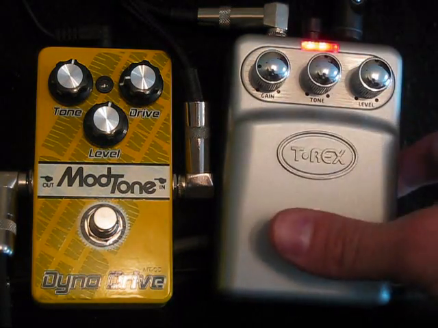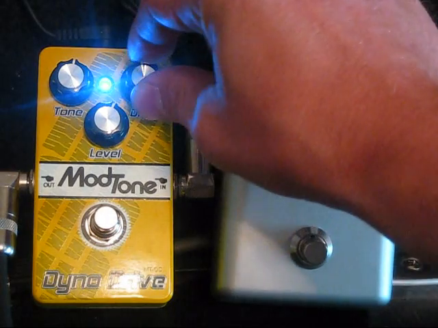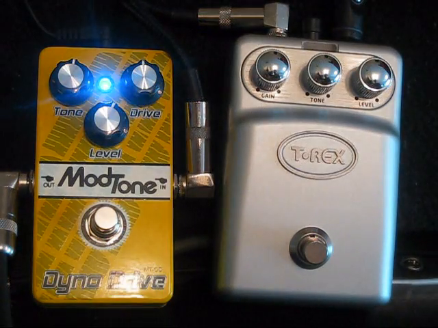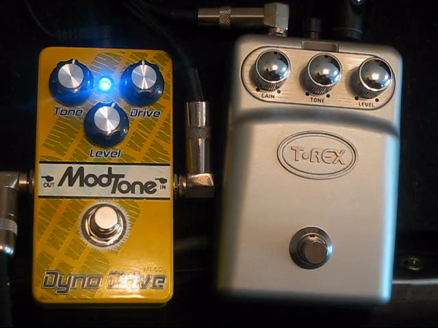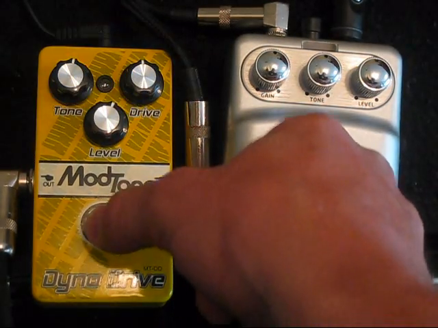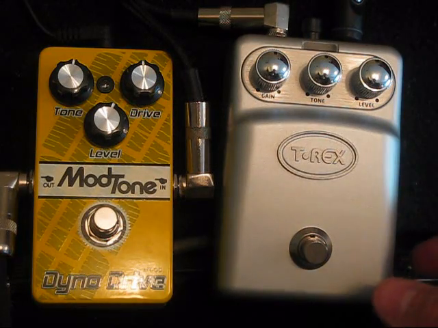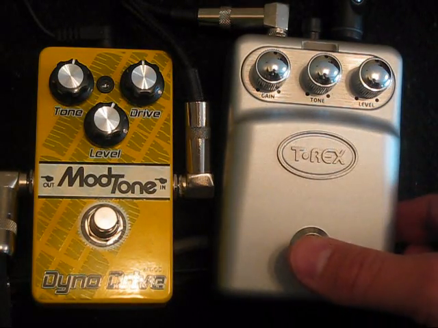So already some pretty drastic differences between the two. We're going to go up to 12 o'clock on both pedals, and you'll start to hear even some more significant differences. So there is the overdrive. Again, you can hear it's starting to get a little bit more of an aggressive sound, but it's still relatively tame compared to the distortion pedal.